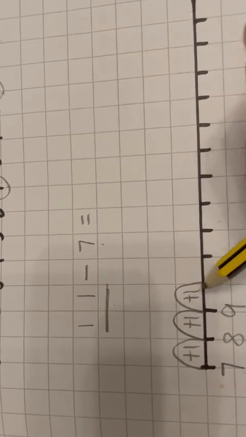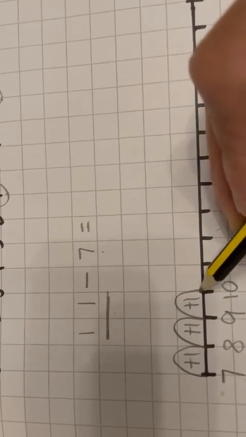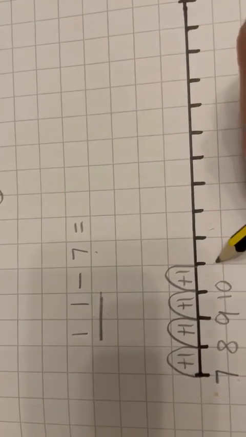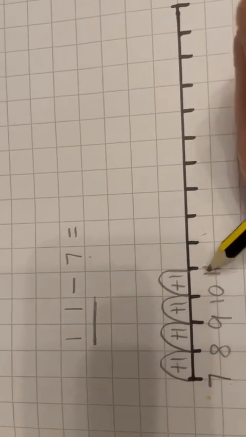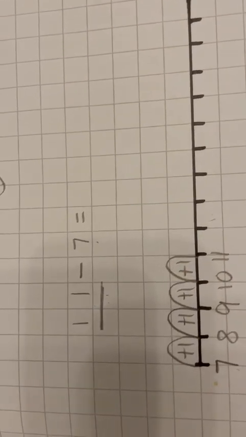Plus 1 more gets us to 10. Are we at 11 yet? No, so we keep on going. And then plus 1, so 10 plus 1 gets us to 11. Are we at 11 yet? Yes, the children normally all shout out, so then we stop.